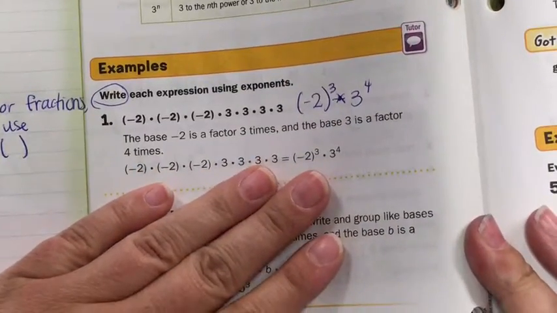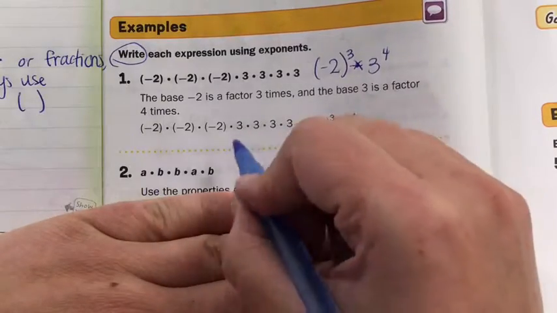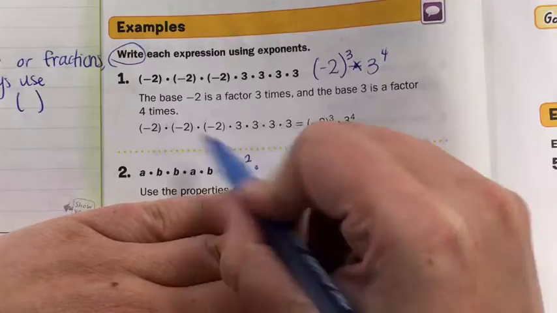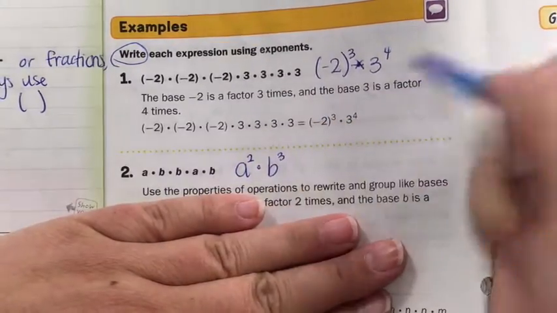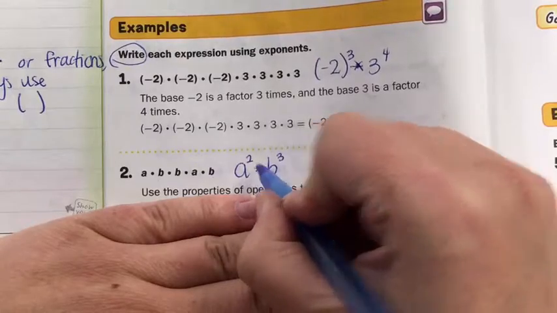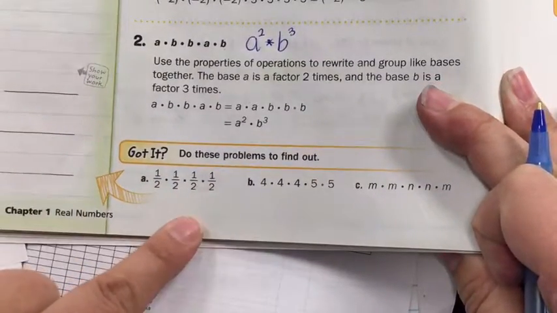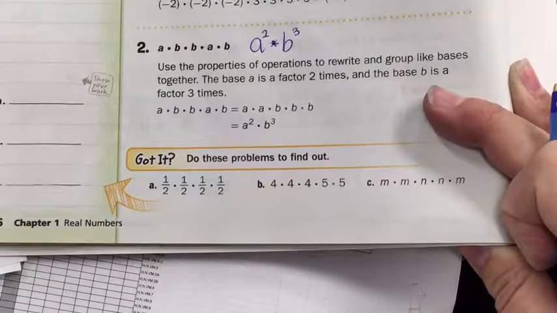The next group, sometimes they'll just have letters, which again goes to why we can't use our calculators. We have 2 a's, so I do a squared. And then we have 1, 2, 3 b's, so b cubed. And then that's it. You can also change that to just a normal times sign like that. So I want you to practice these out. You can check them when you come back to class. Or actually, you can check them in just a minute. So pause the video, please, and then come back and check.